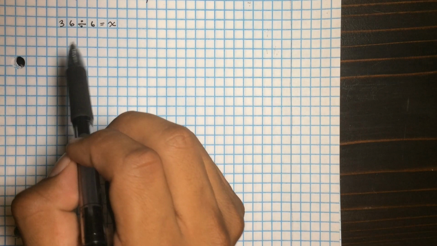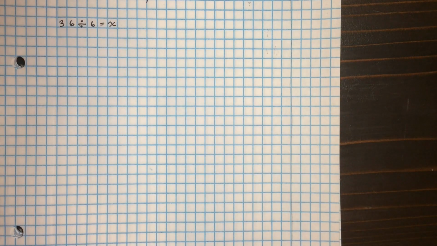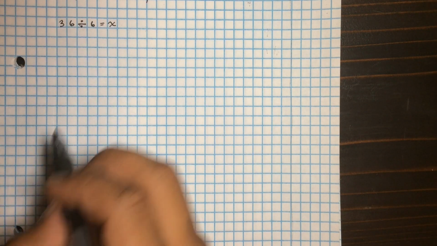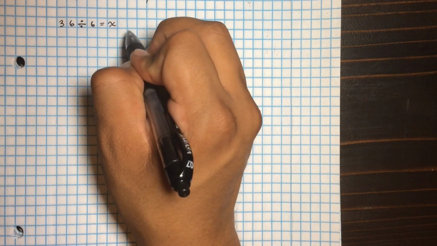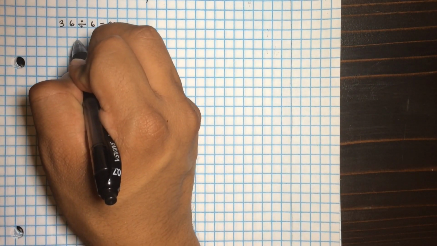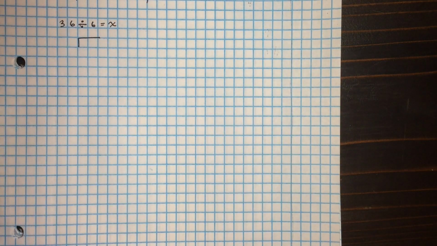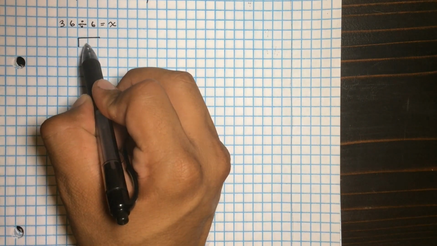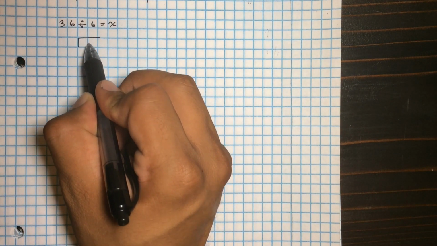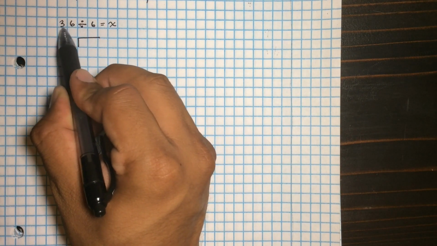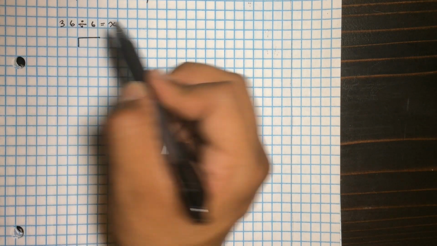Now, if we know our multiplication facts, we know this right away. But if we don't, we can use the algorithm. So I'm going to draw the algorithm right here. So let's go just like that. Now, my dividend is the number that goes inside. That's going to be this first one here in our expression.